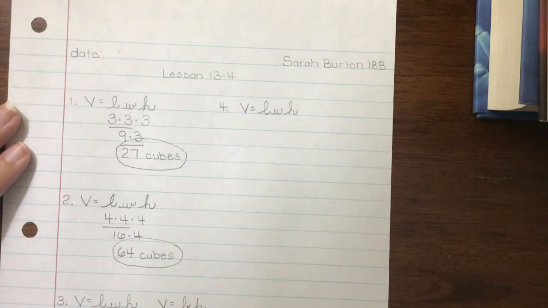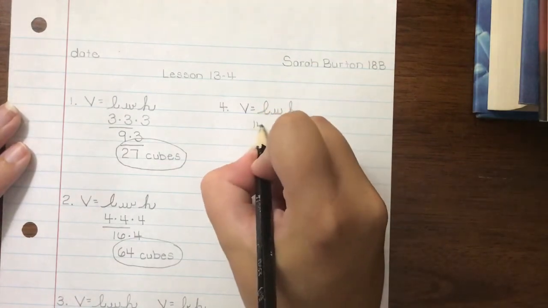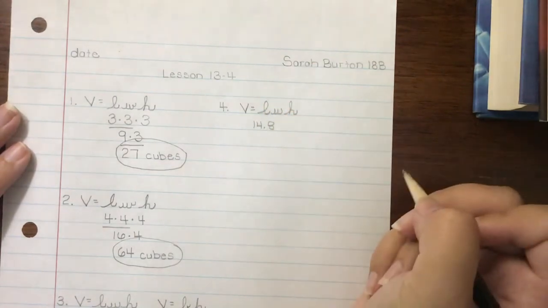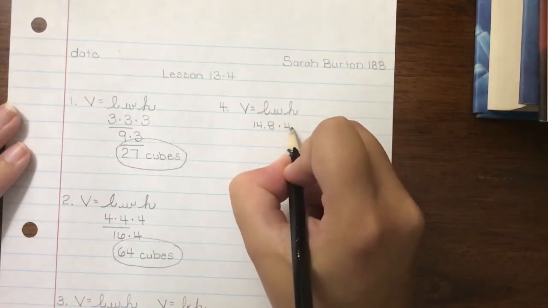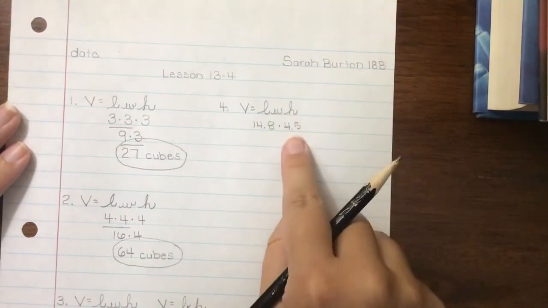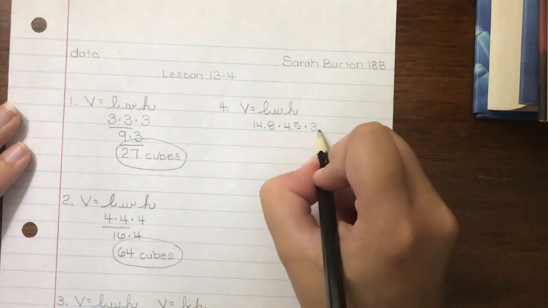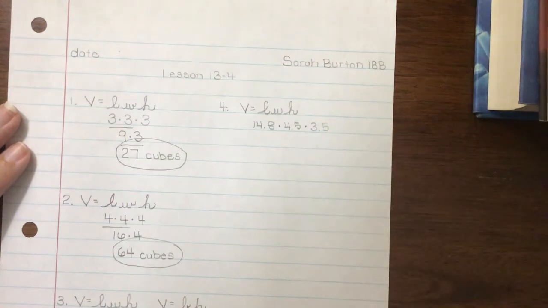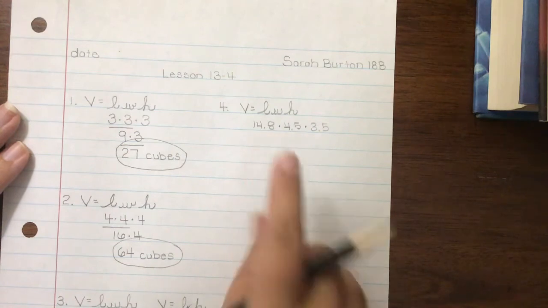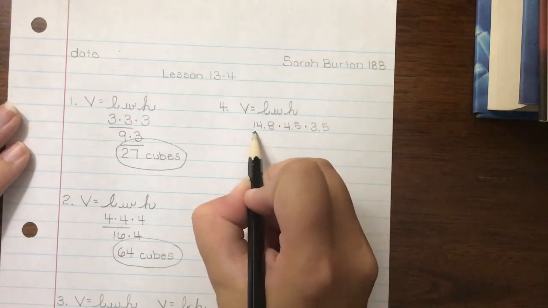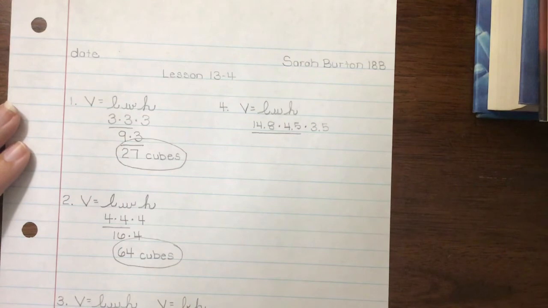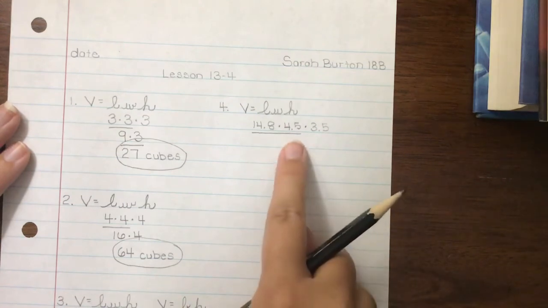On the rectangular prism in number 4, the length was 14.8 meters. The width was 4.5 meters, 4 5/10, and I'm multiplying that times the height, which was 3.5 meters or 3 5/10. Now, because these are in decimal form, I could switch to fractions, but to stay consistent, I'm going to keep my problem in decimal format. So I'm going to multiply 14.8, 14 8/10 times 4 5/10.